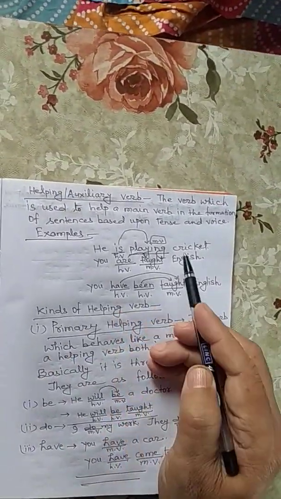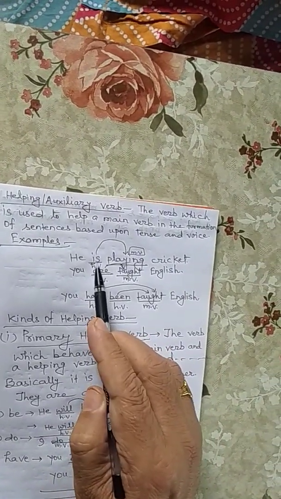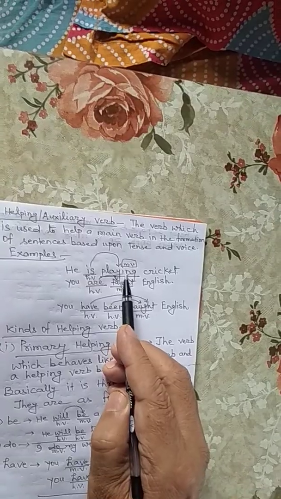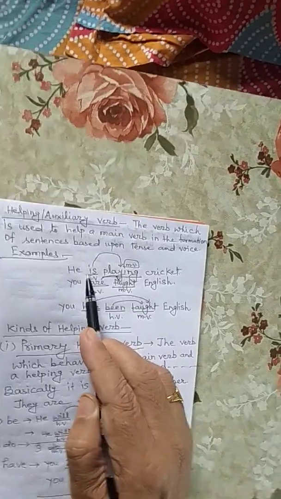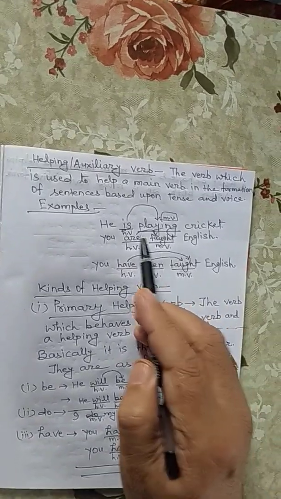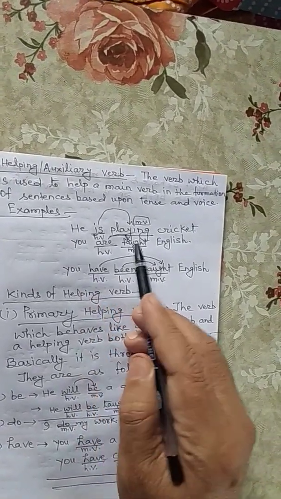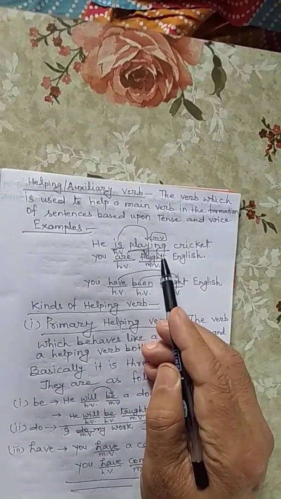He is playing cricket. In this sentence, there are two verbs. First one is, second one playing. The last one is the main verb and is helping the main verb playing. So we can say that is the helping verb and playing is the main verb.